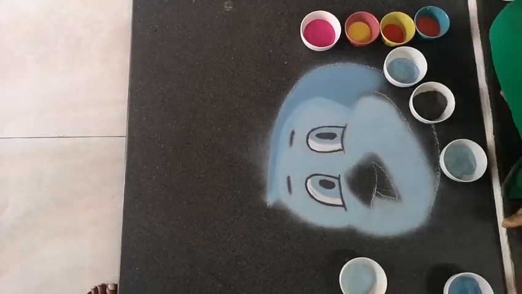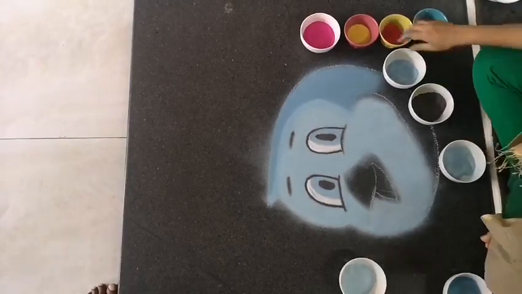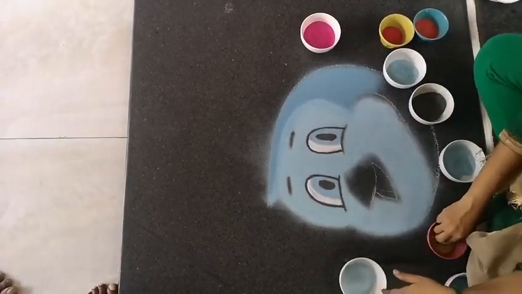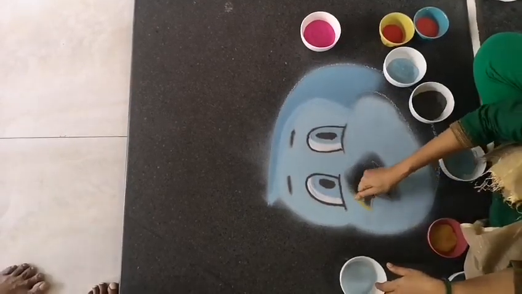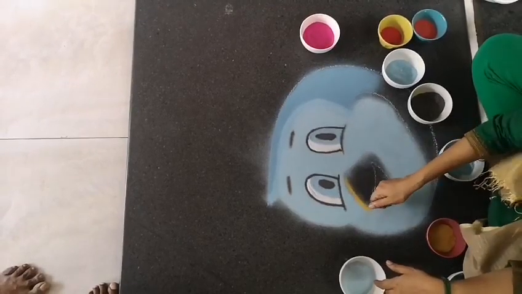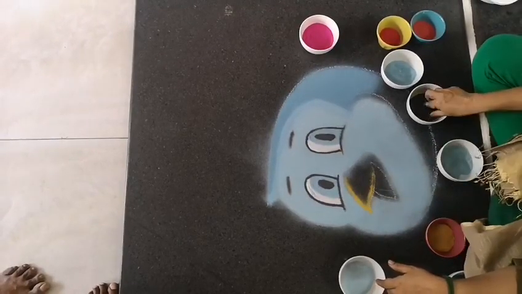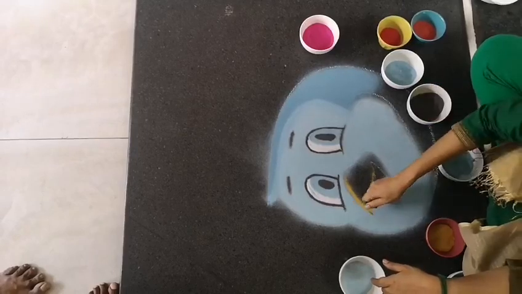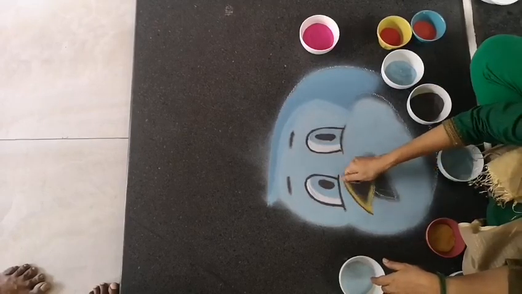Okay. Now let me start my beak shading. Let me give an outline of black to look more nice.